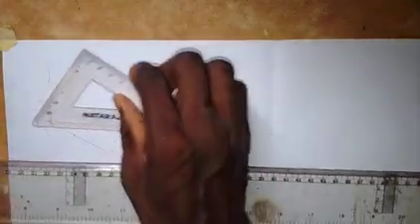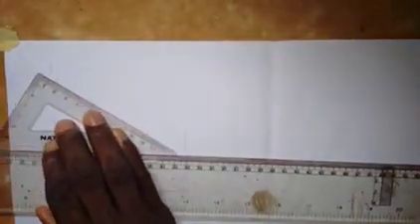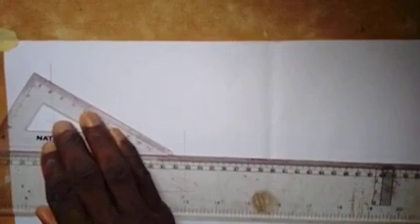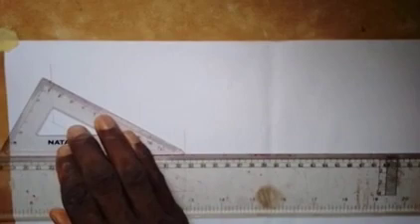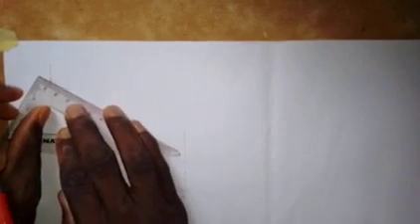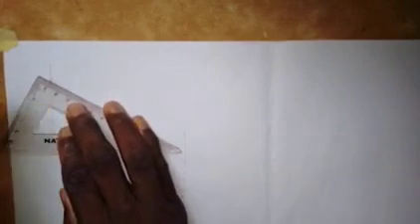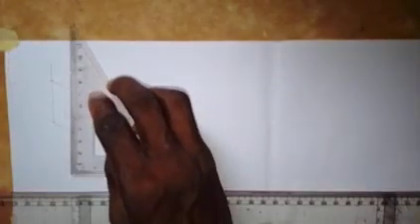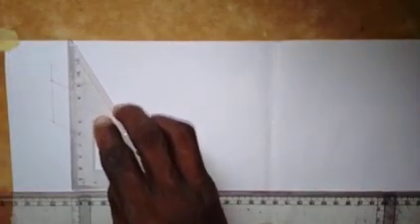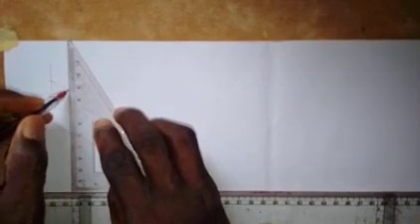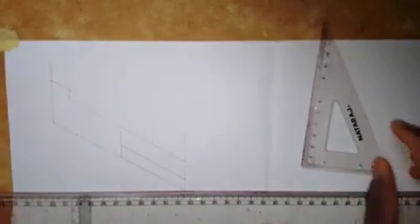At this point, I'm going to draw a line. This line goes forward like this, and I'm going to take a measurement of 15 millimeters on this line. This is 15 millimeters. Here I will draw a vertical line down, like this. Okay, so we have this.